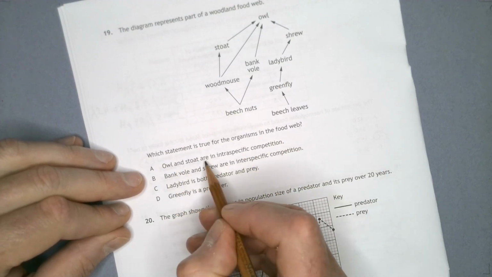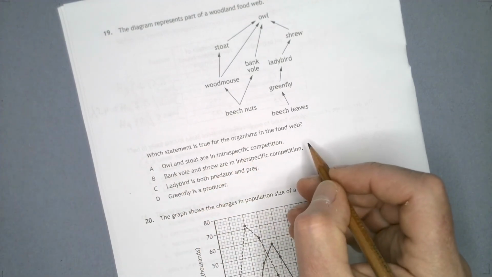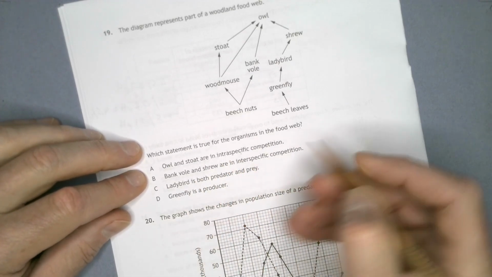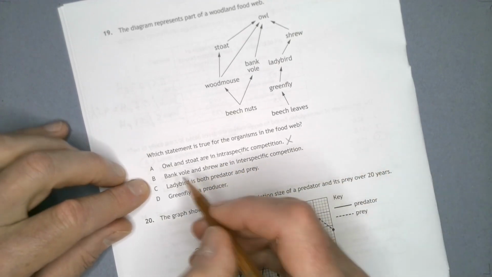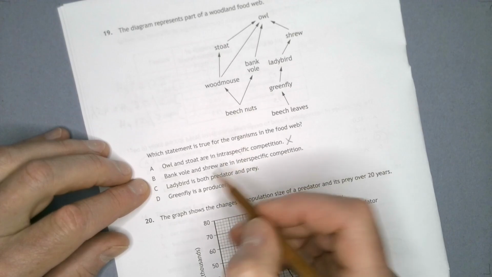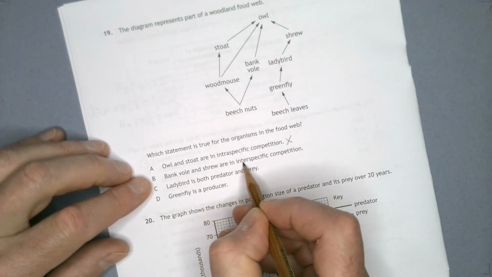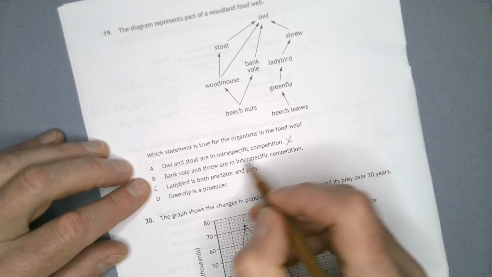Owl and stoat are in intraspecific competition. Well, owl and stoat are two different species, and intra means within the same species, so that's wrong. Bank vole and shrew, we don't even have to look at the diagram for that. Bank vole and shrew are in interspecific competition. Okay, this could be true.